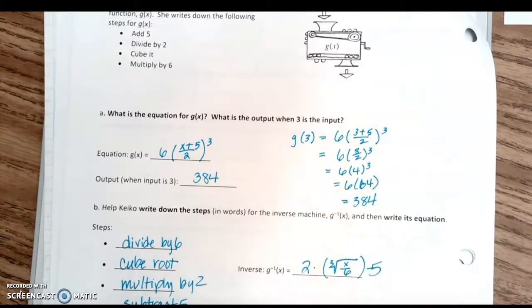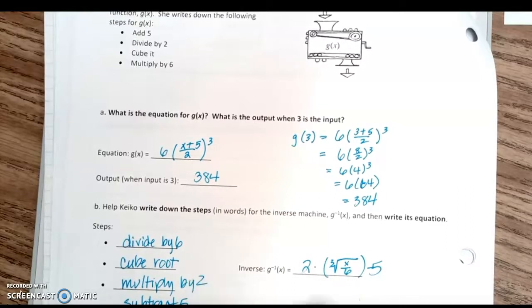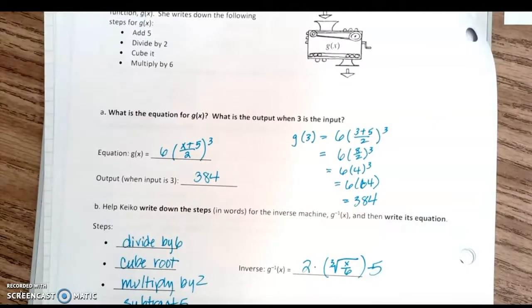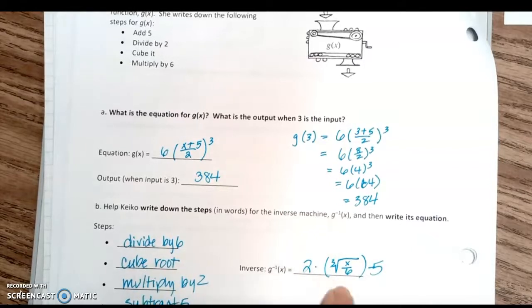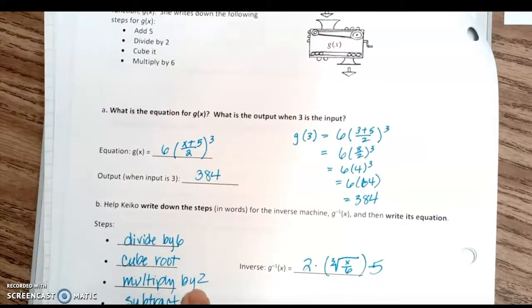Okay? Then we're going to write it out mathematically, right? We're going to start with our x. So that's generic for any value that we're going to plug in. Start with our x, divide it by 6. So x over 6, or you can use the division sign if you prefer. Then we're going to cube root it. So I put the cube root around it. Then we're going to multiply by 2. So I put 2 dot out front. And then the last thing was subtract 5. So we're going to write minus 5 at the end.